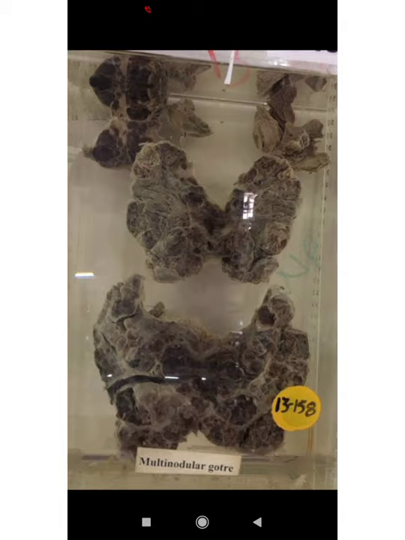So how do you diagnose this as multinodular goiter? You confirm this as thyroid gland when you see a butterfly shaped organ. You can see the asymmetric enlargement of the thyroid gland, and this is a cut surface of the thyroid gland showing multiple nodules which are filled with gelatinous colloid.